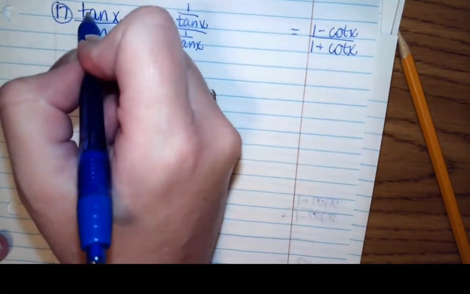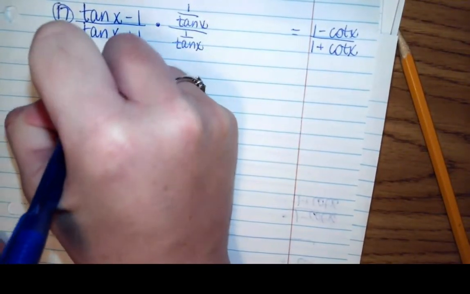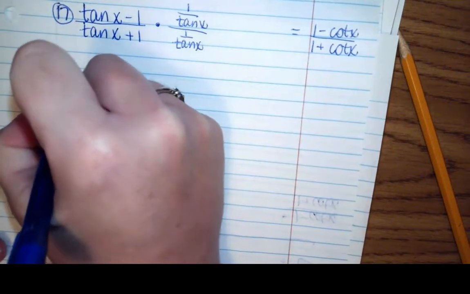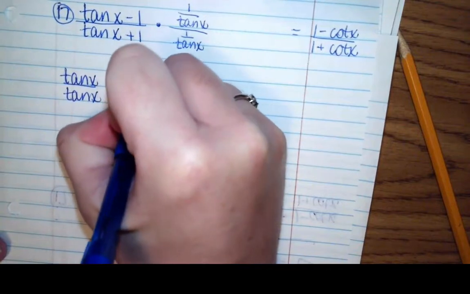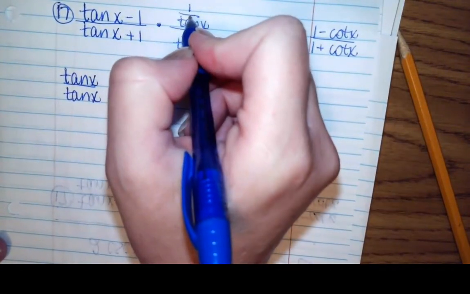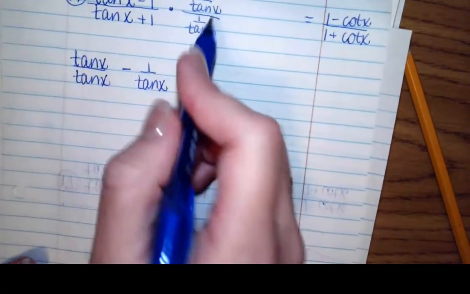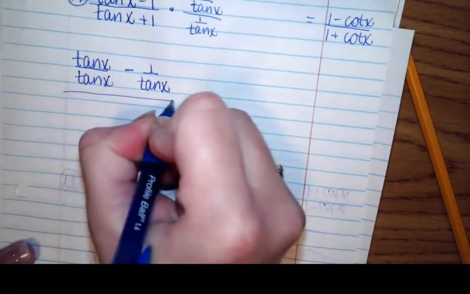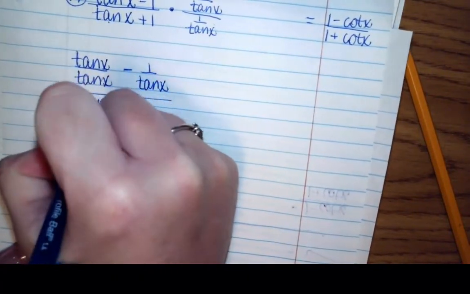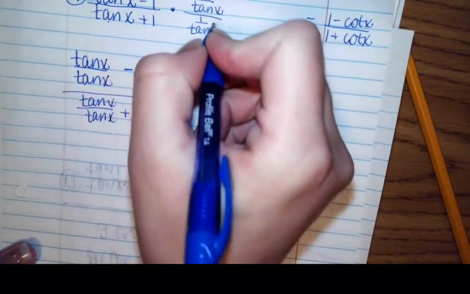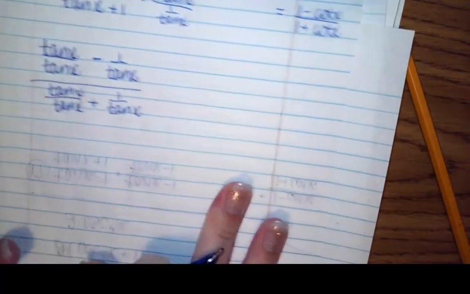So when I distribute this to the first one, I'm going to get tangent over tangent, and we're going to write this out a step at a time. And then minus 1 over tangent x. So I distributed that 1 over tangent x to both terms in the numerator. Now I need to take this one through the denominator. Tangent x times 1 over tangent x is tangent x over tangent x, and then plus 1 times 1 over tangent x is 1 over tangent x.